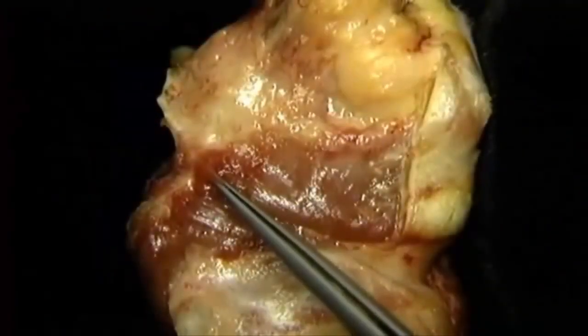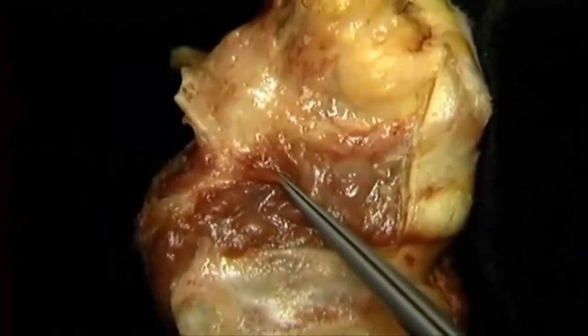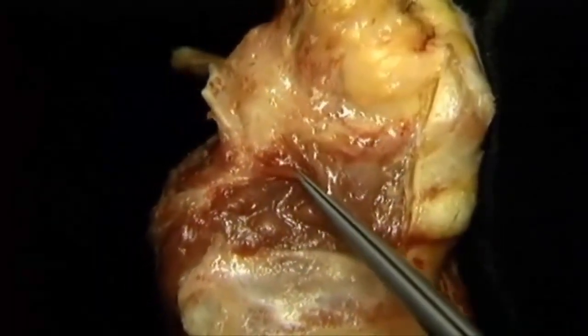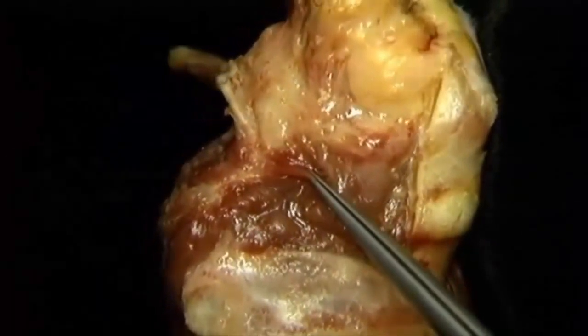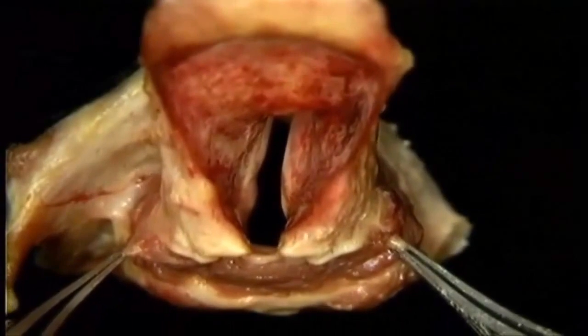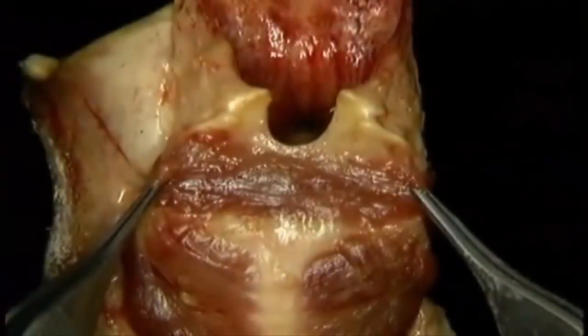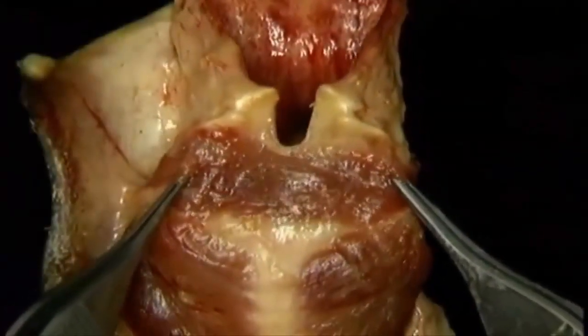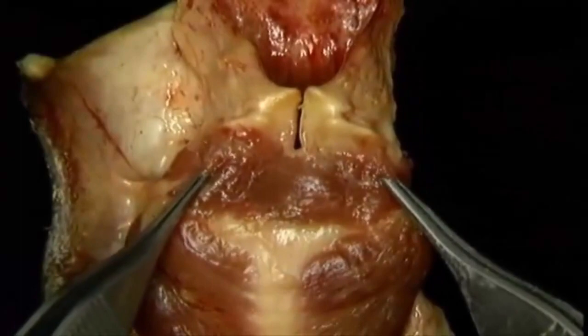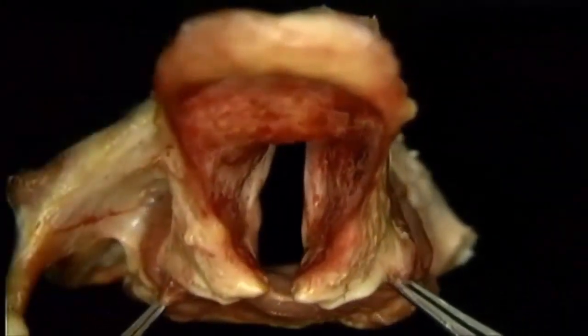Let's see how these two muscles work. Contraction of the thyroarytenoid muscle rotates the arytenoid cartilage inward and pulls it forward, along with the cricoid cartilage. This action slackens the vocal ligaments and shortens the vocal opening from front to back. Contraction of the transverse arytenoid muscle brings the two arytenoid cartilages closer together, thus closing the posterior part of the vocal opening.